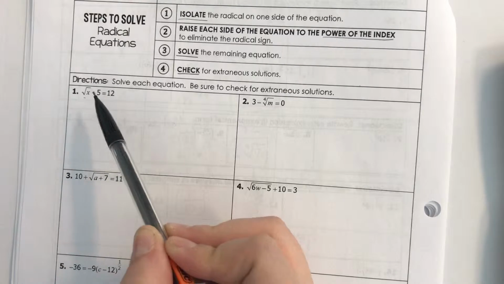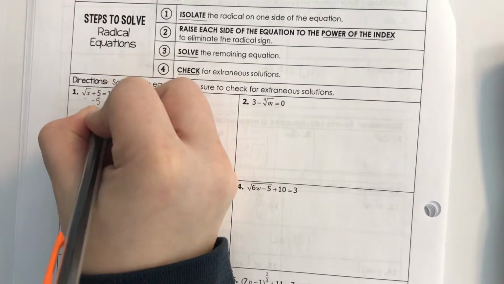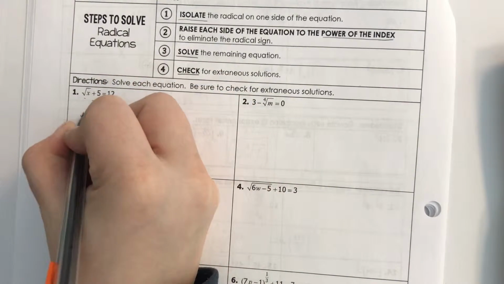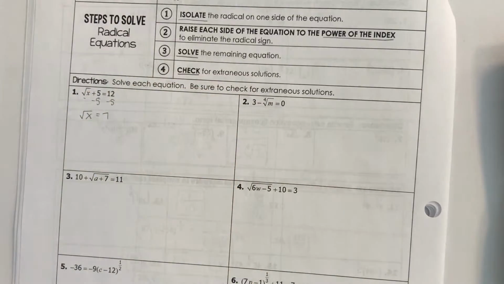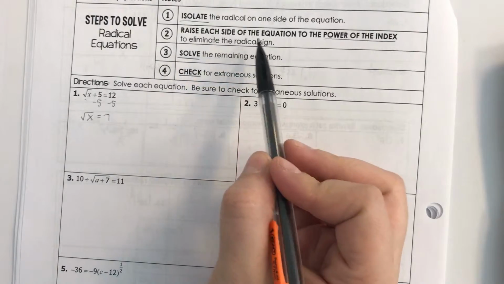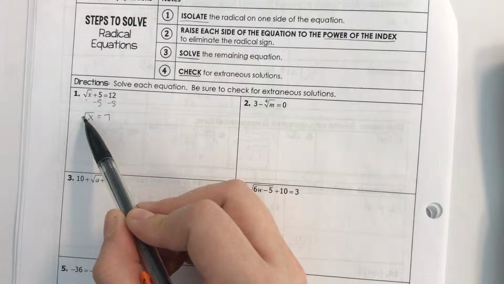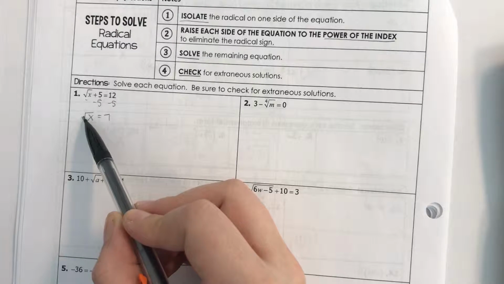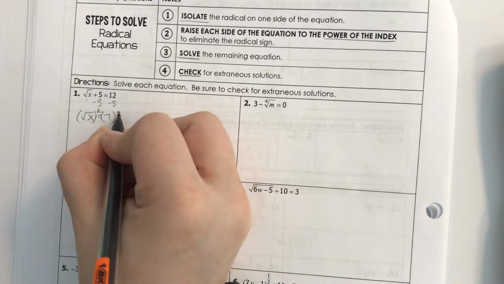No. 5 is being added to it, so I need to get rid of that 5 by subtracting it to the other side. 12 minus 5 is 7. Now, the radical is isolated. It's by itself. So now we can move on to step 2. Raise each side of the equation to the power of the index. If there is no index, it's automatically 2. So we're going to raise both sides of the equation to the second power.